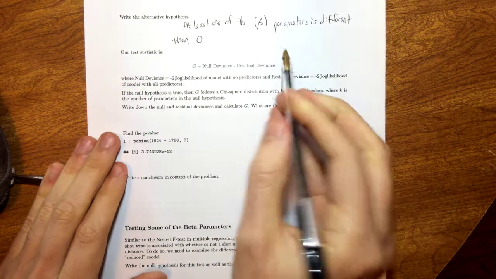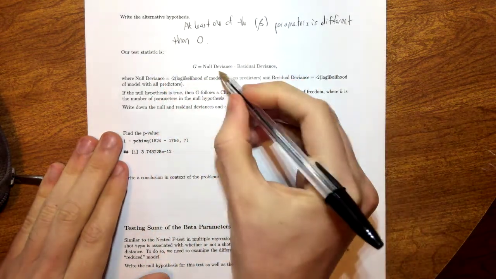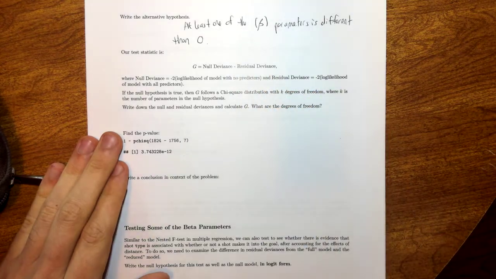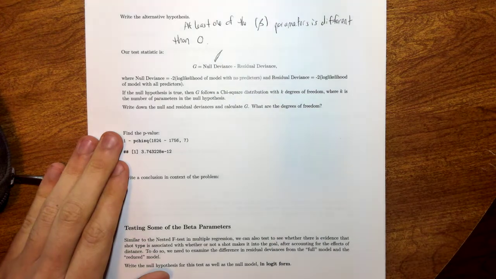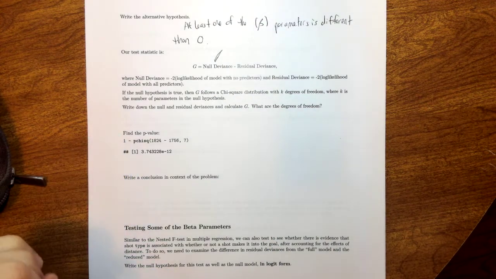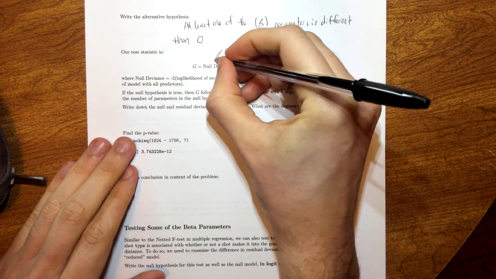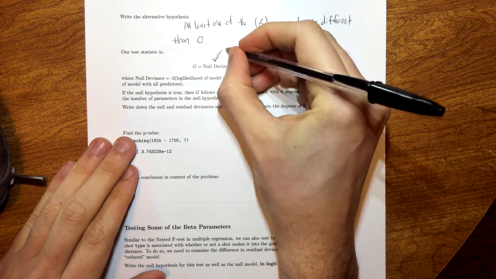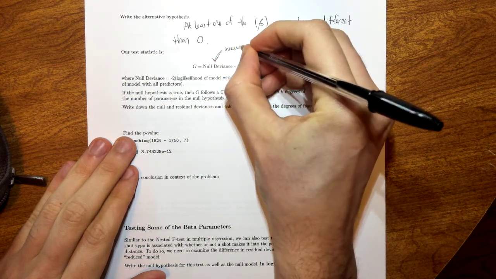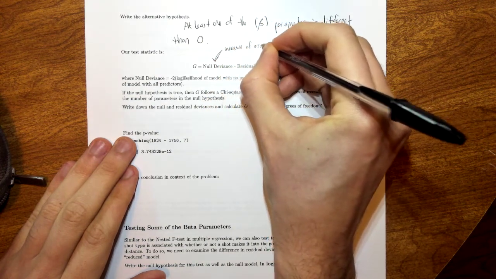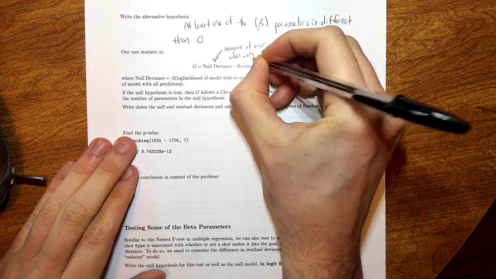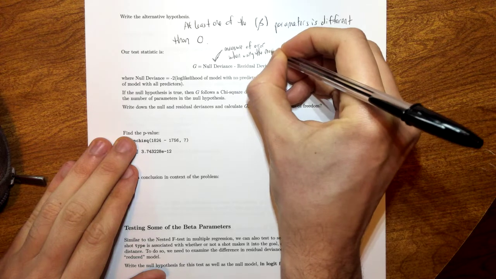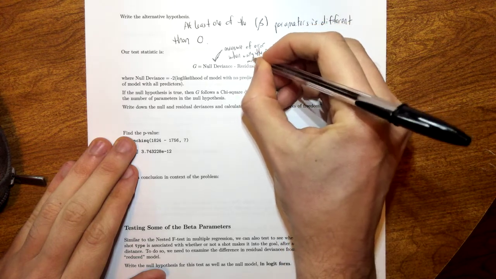And so what we're going to use as our test statistic is the null deviance minus the residual deviance. We're not calculating these specifically, but we could think of the null deviance as a measure of error when using the model with no predictors.